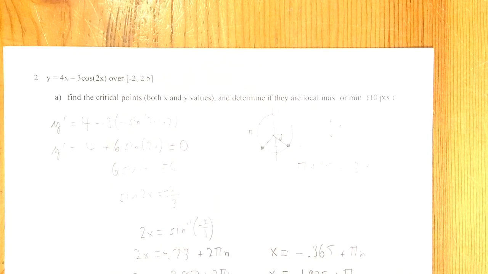So it'd be 4 times negative 1.2, and I'm just going to do it all on my calculator. This is where you got to be really careful. I'm running out of room here, so I'm going to do it way up here.